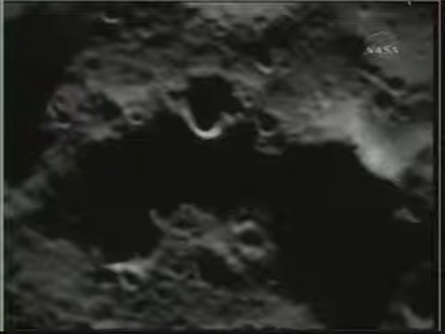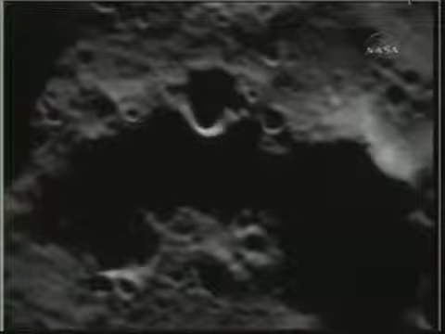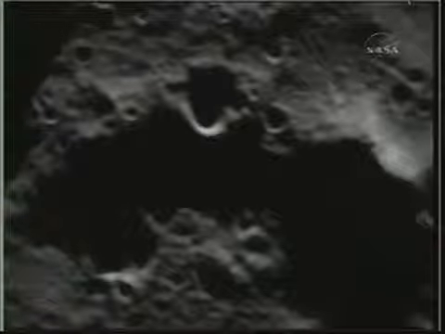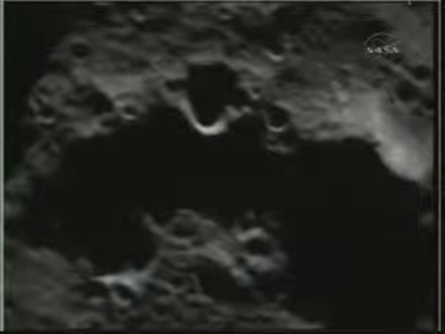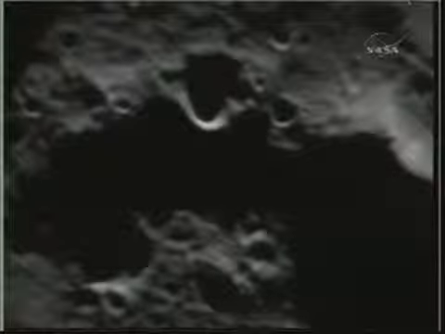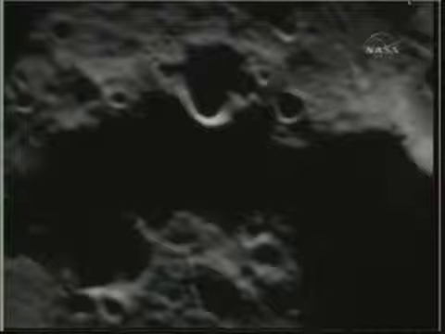This is the last minute before the shepherding spacecraft also impacts the surface of the Moon, and the last minutes of flight. We're watching the remaining few seconds of the LCROSS mission as we approach very rapidly the surface of the Cabeus crater.